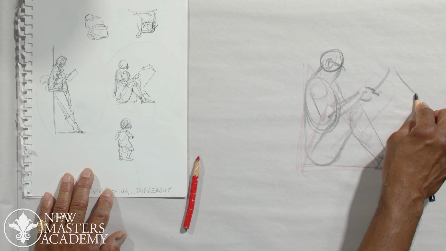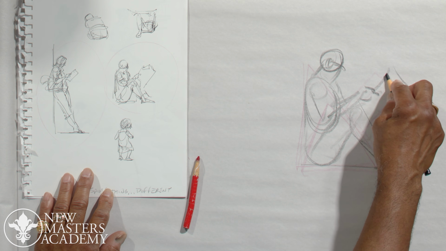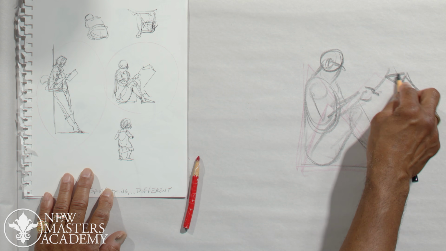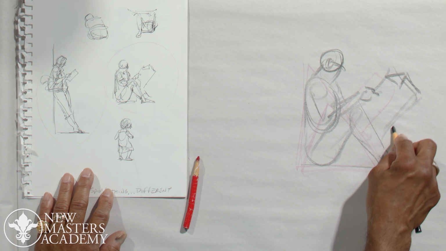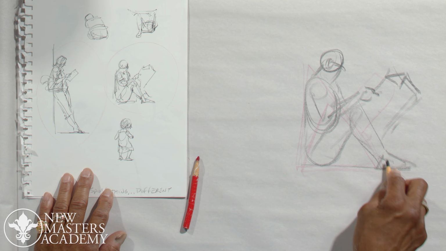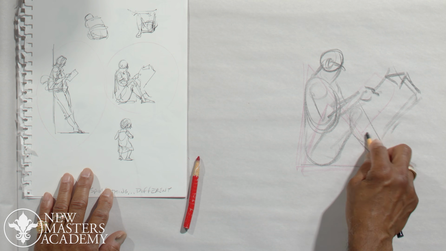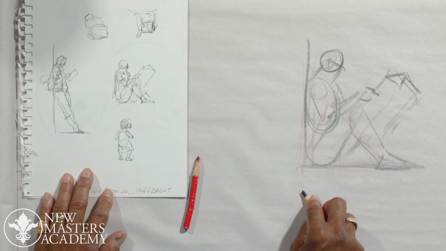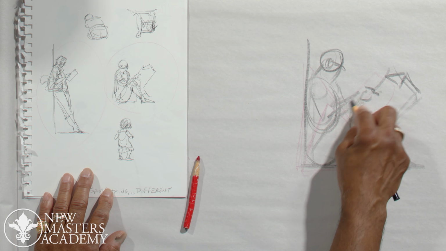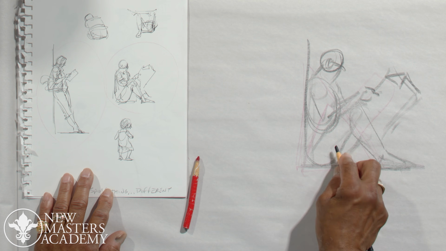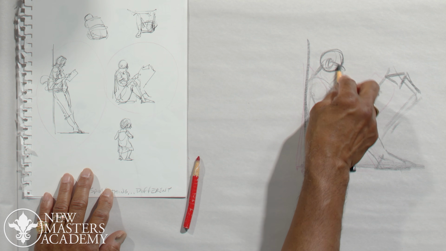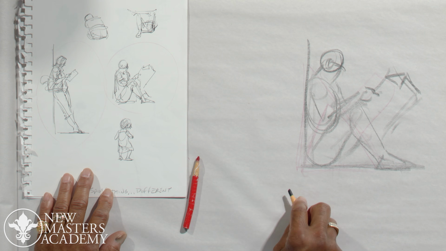And newspaper, and adding a little flair to the newspaper by folding a corner. But this is just a quick way of getting down a story, right? He's sitting down, he's looking, he's got his head slightly tilted. He's looking at the newspaper.